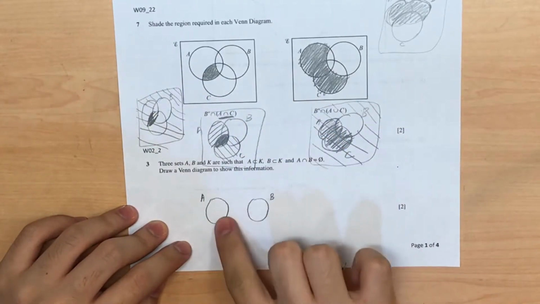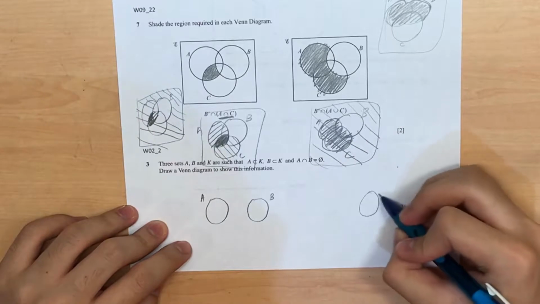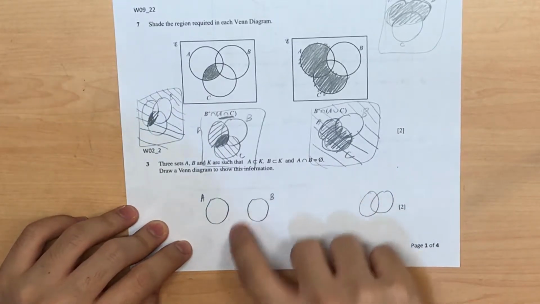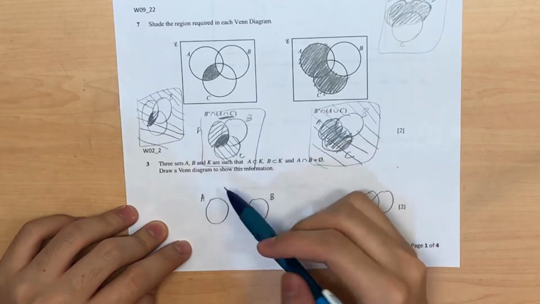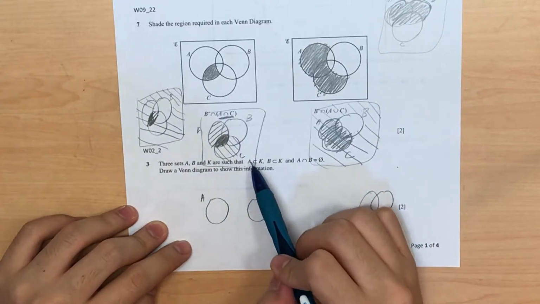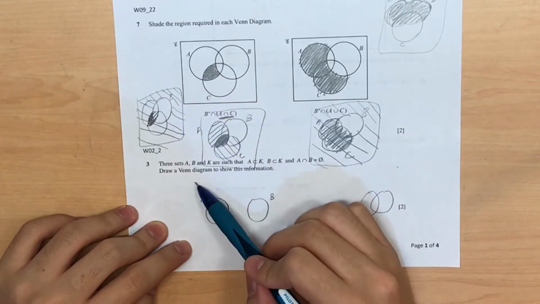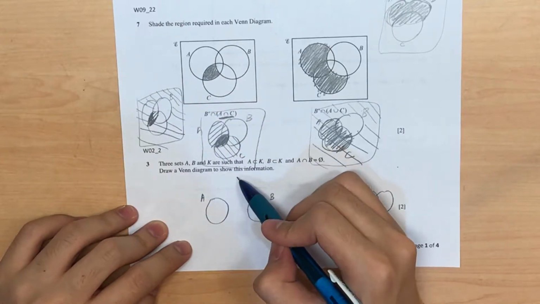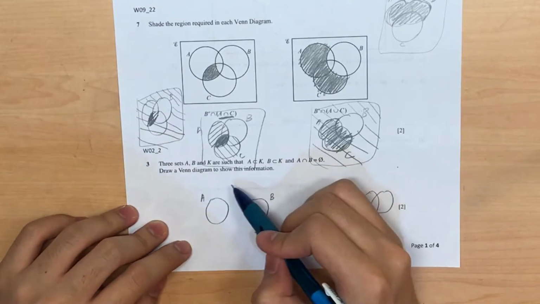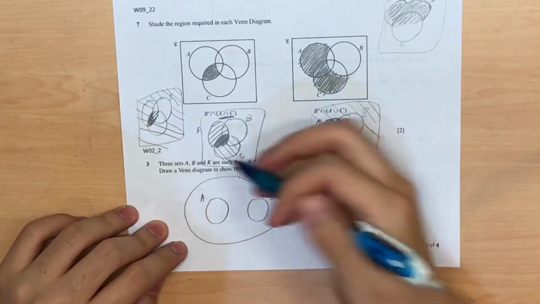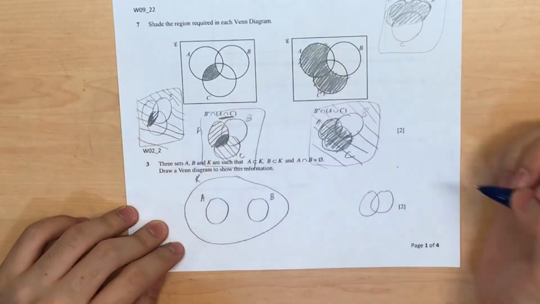There is no intersection between them. If there is an intersection, you draw it like this, but with no intersection, that means there is no intersection. Then they said A is a proper subset of K, and B is a proper subset of K. That means maybe you can draw it like this. Then outside here you write K.